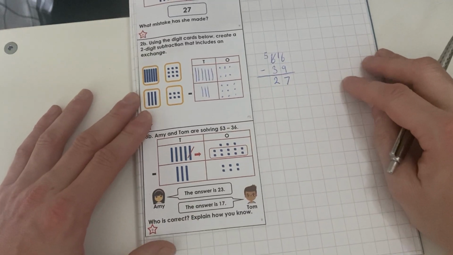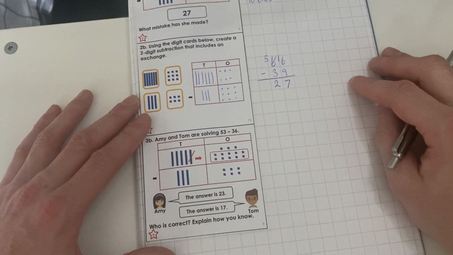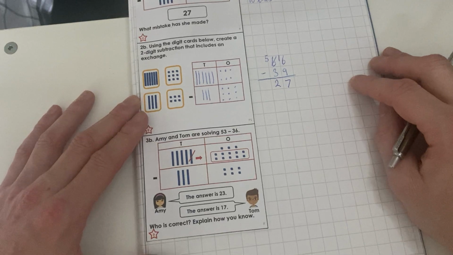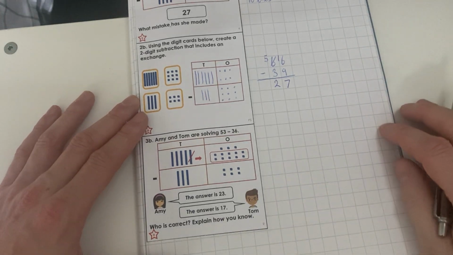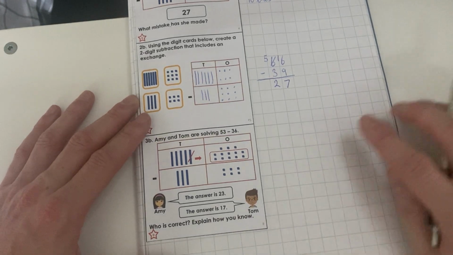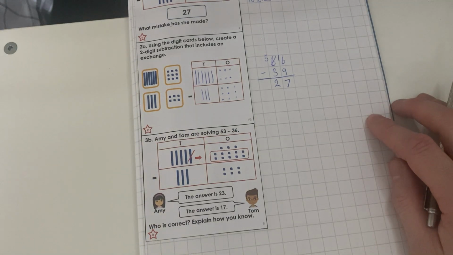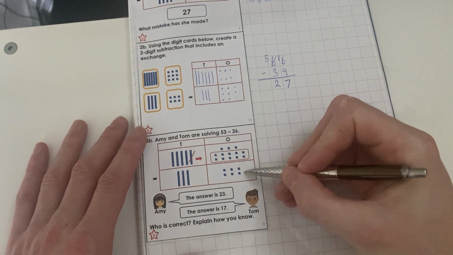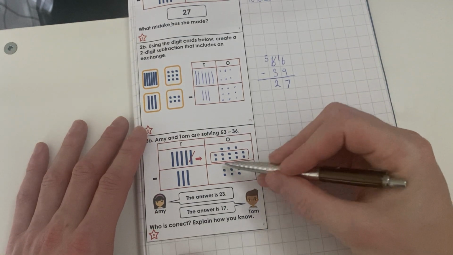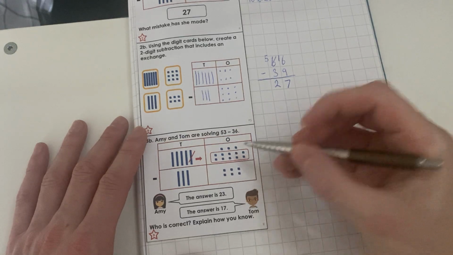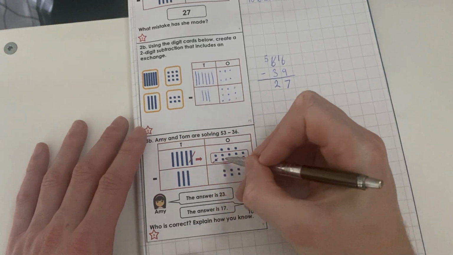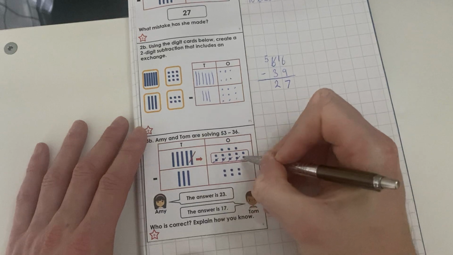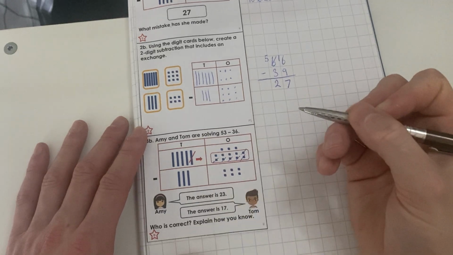Amy and Tom are solving 53 take away 36. Amy says the answer is 23. Tom says the answer is 17. Who is correct? Explain how you know. So we're going to take this 6 from here. We cross out 6: 1, 2, 3, 4, 5, 6.